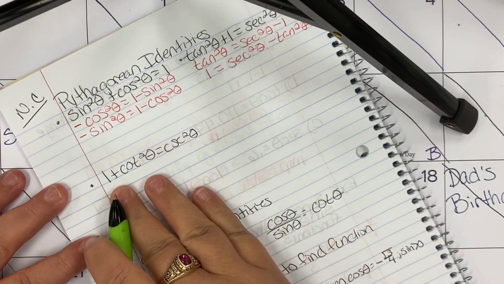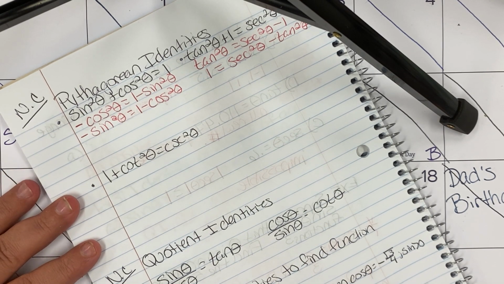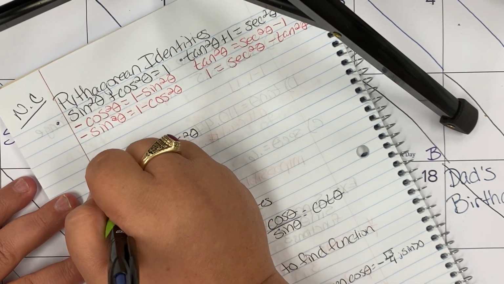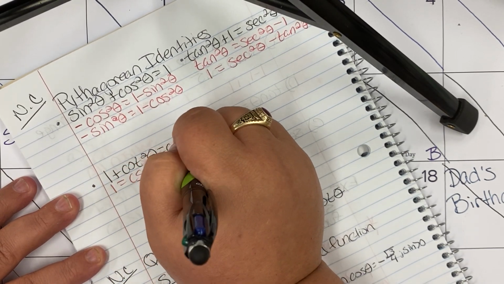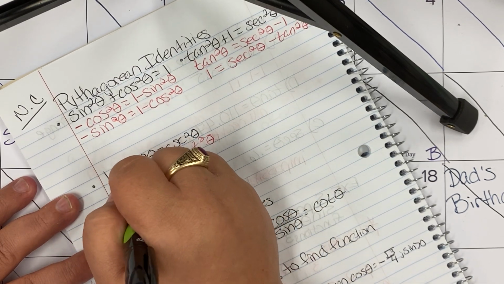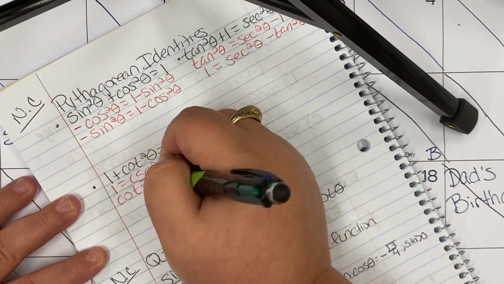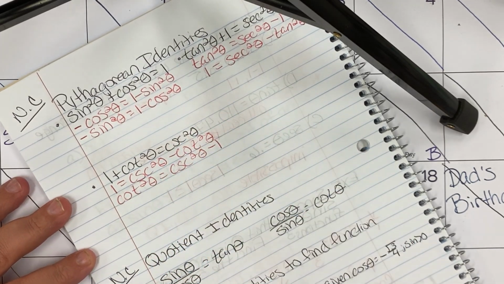And then for the third identity, 1 plus cotangent squared theta equals cosecant squared theta, you can see 1 equals cosecant squared theta minus cotangent squared theta, or cotangent squared theta equals cosecant squared theta minus 1.